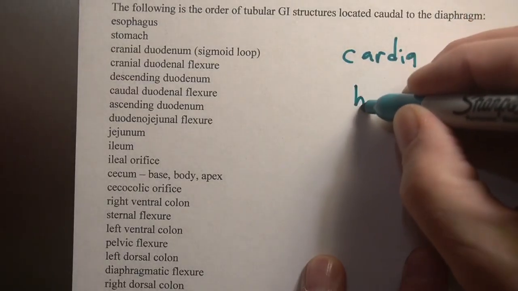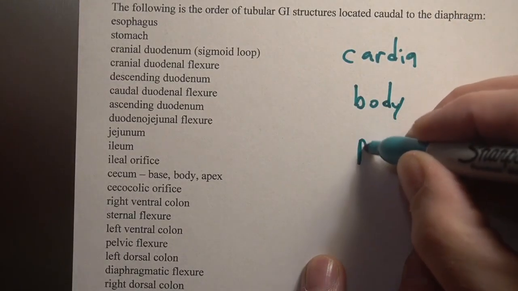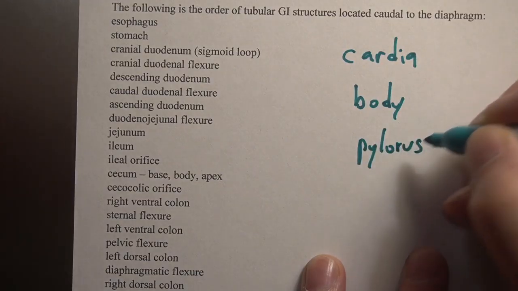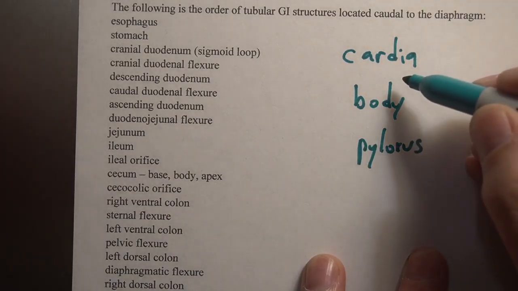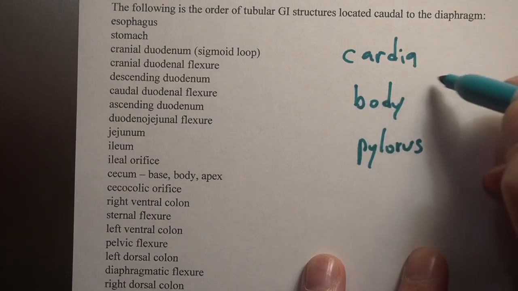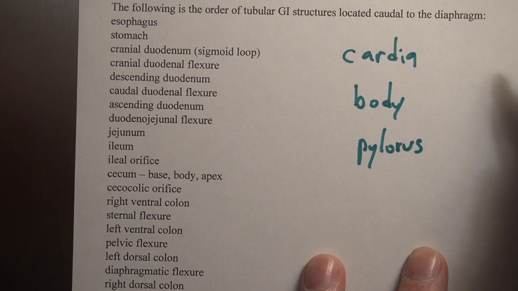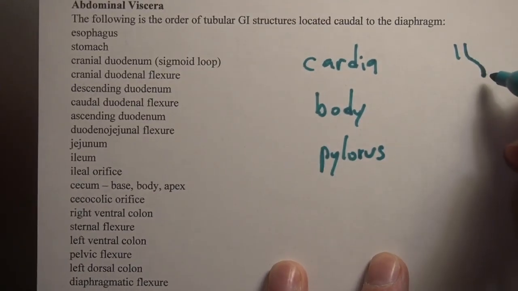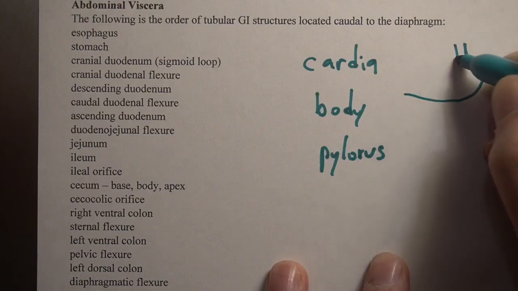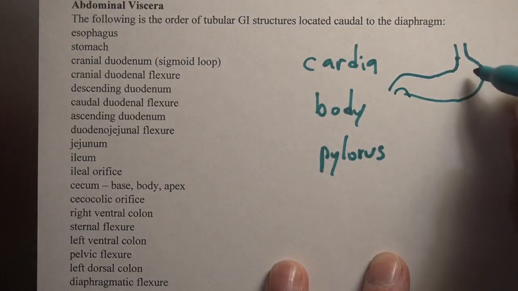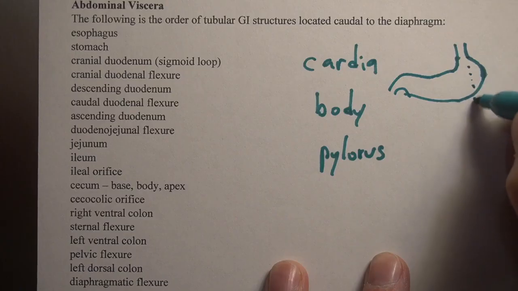We have a body. We have a pylorus. And if you remember, that little portion off towards the left of the dog stomach was called the fundus. That was this little portion that curved off here like so before it kicked back into the body, into the pylorus there, so kind of to the left of where the esophagus would come in.